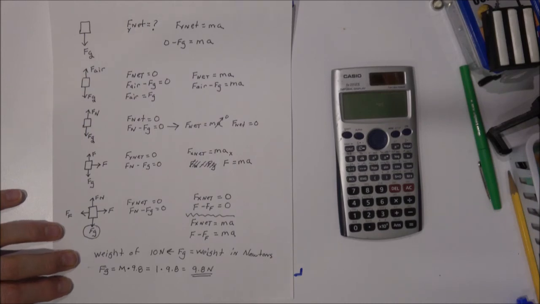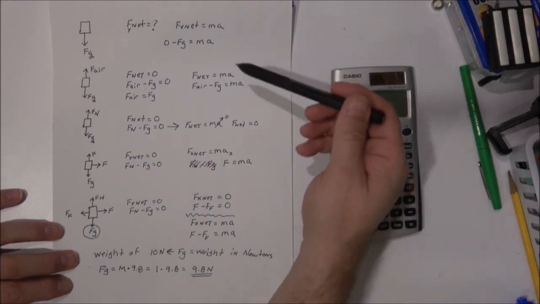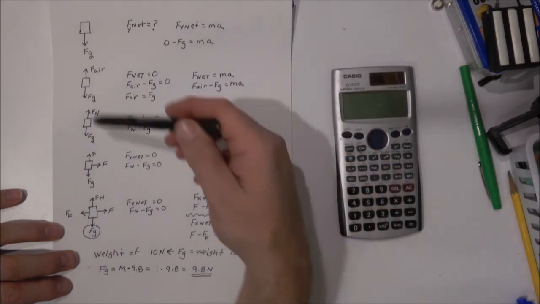In the next tutorial, we'll look at how we actually use the Fnet equations to solve a problem.